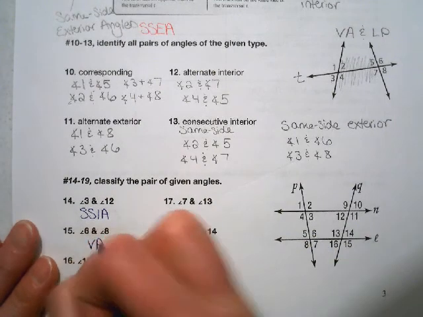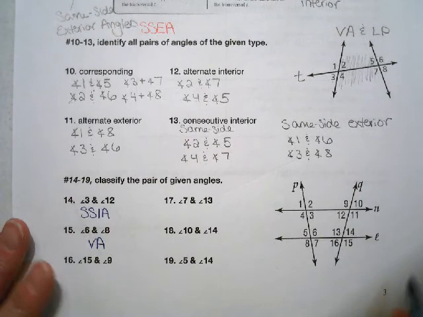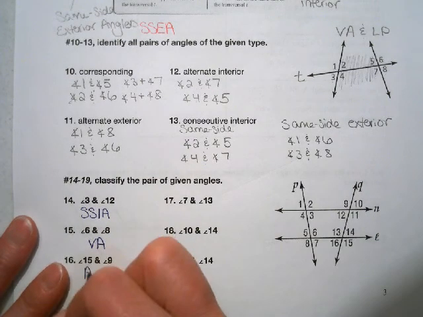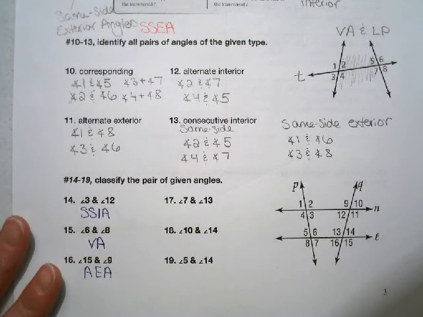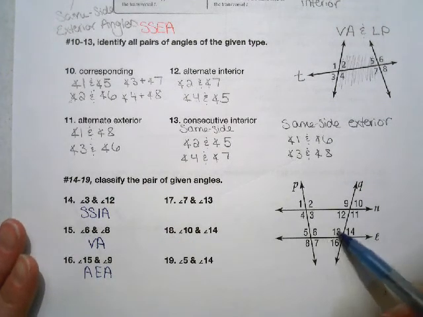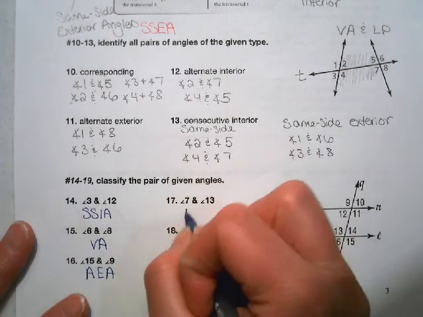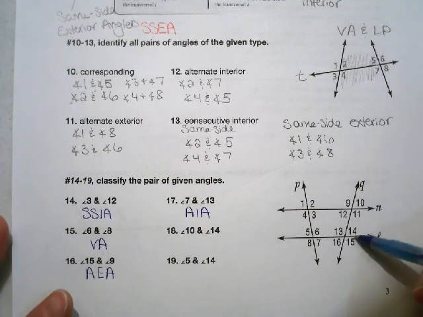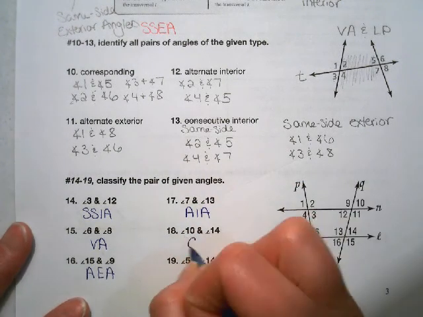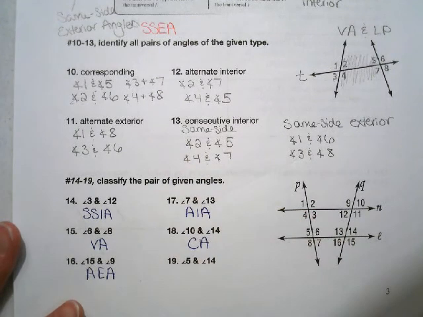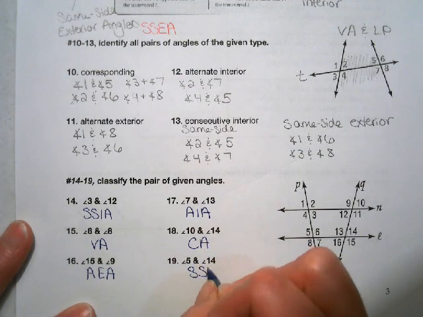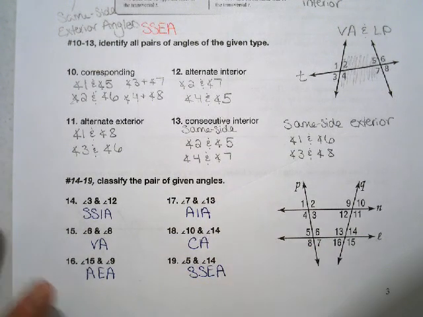Okay, hopefully you've tried them. 3 and 12 are same side interior. 6 and 8, that's an old one. Those are vertical. 15 and 9 are alternate exterior angles. 7 and 13 are alternate interior. 10 and 14 are corresponding.